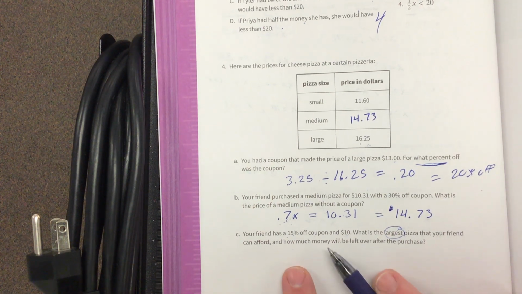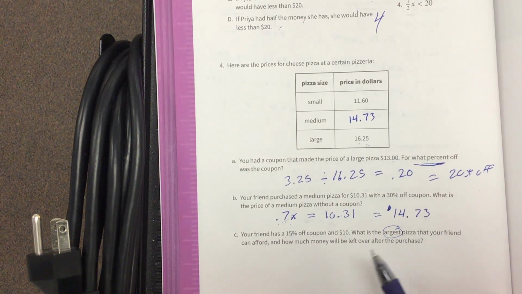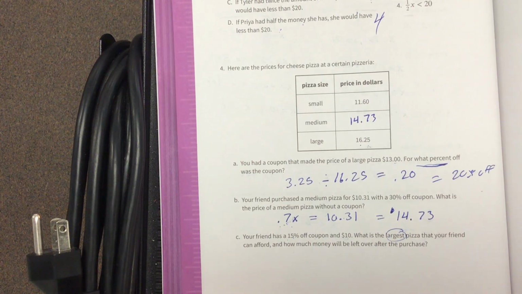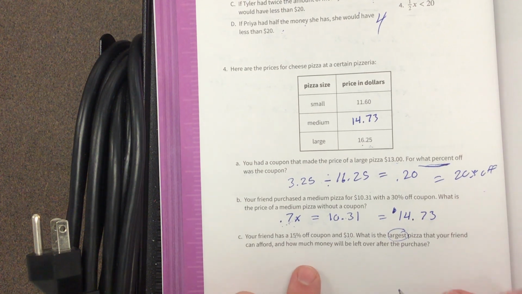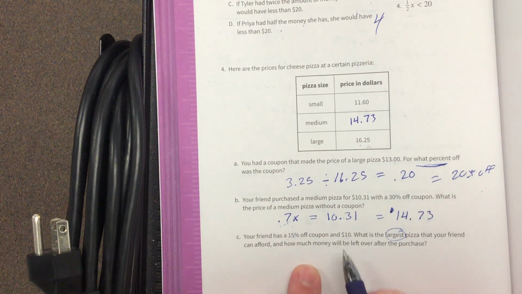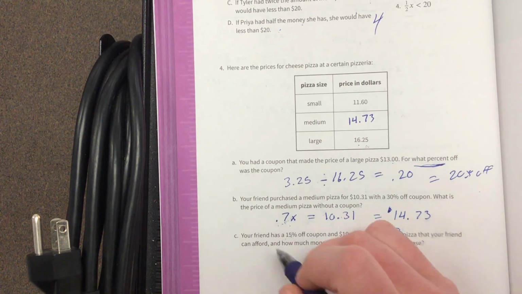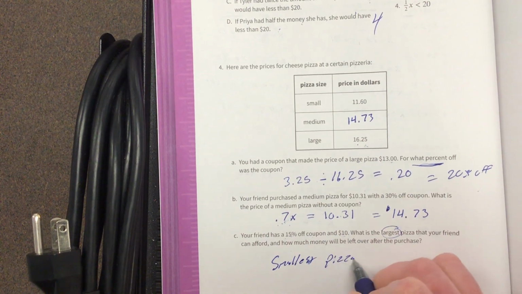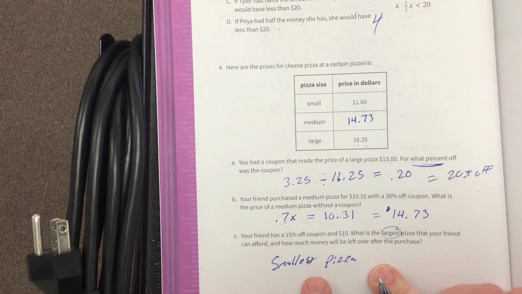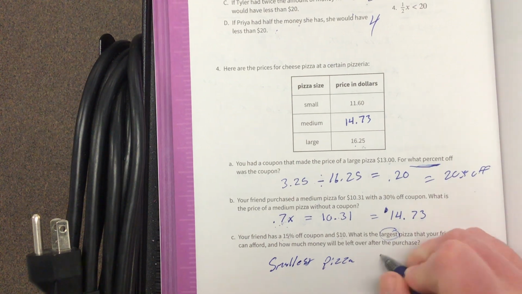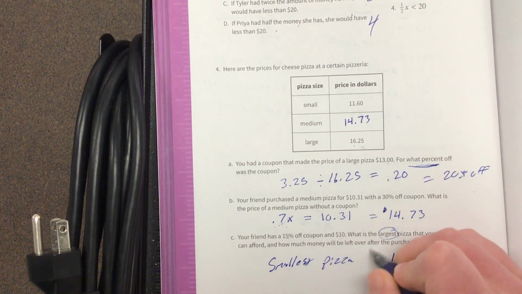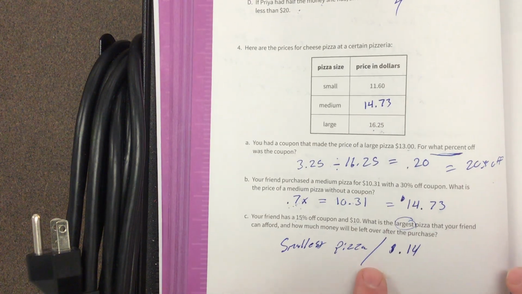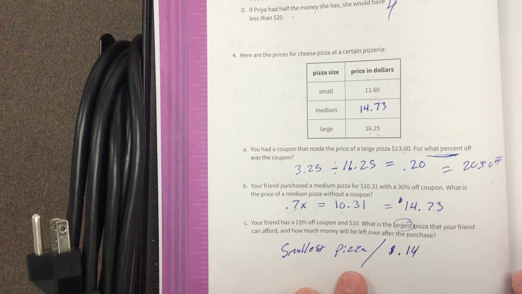And then the last one says your friend has a 15% off coupon and $10. What is the largest pizza that your friend can afford, and how much money will he have left over? Jonas, what's the biggest pizza you could have got? Small pizza. All right, and if you use that coupon and then paid with that $10, how much would he have left, Kellen? 14 cents. 14 cents is all he'd have left in that one. Jared? Could they have maybe bought a large pizza and they'd be in debt and then it would be right? Because you get the negative number.